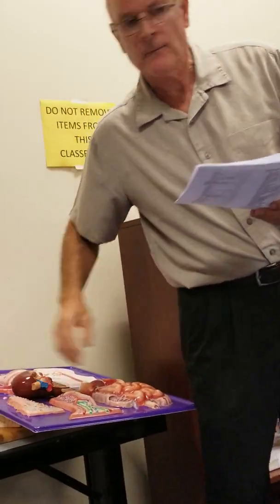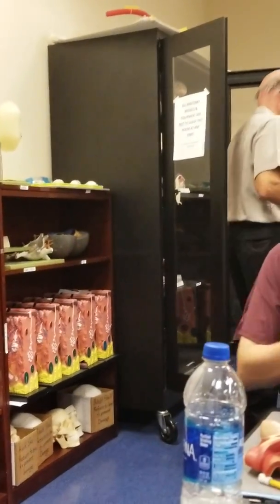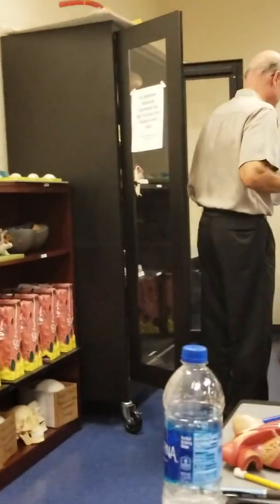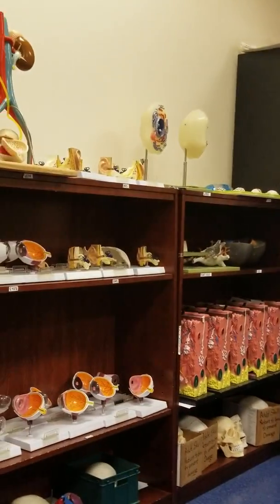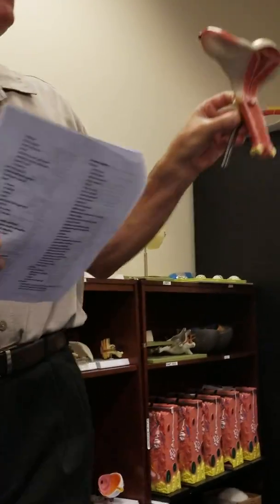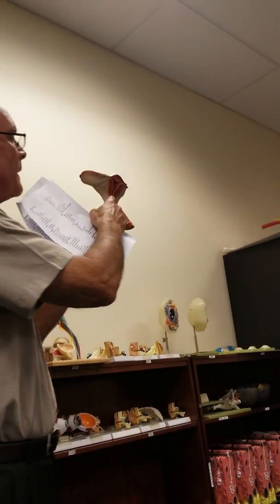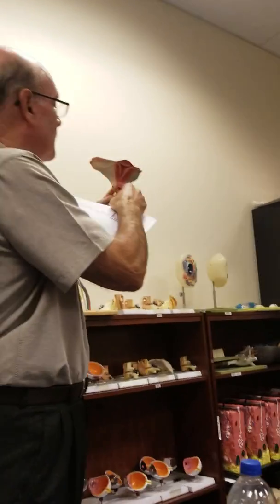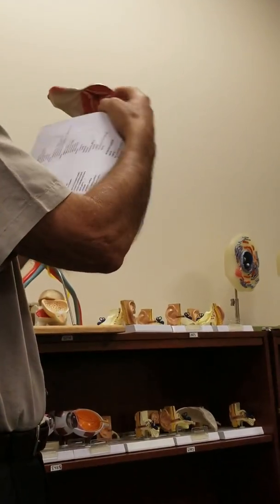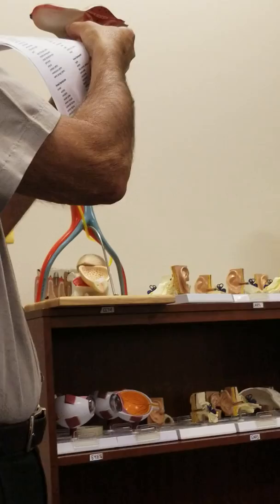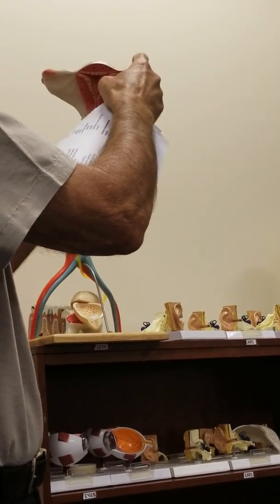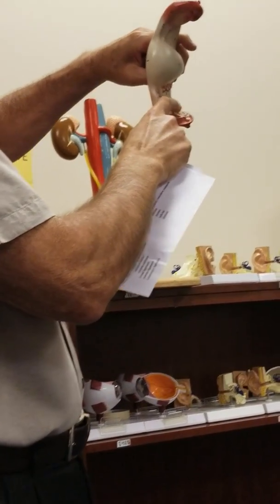Moving to female reproduction. There are two views. This is sectioned and this is whole. What you're looking at is the uterus, vagina, fallopian tubes, and the ovaries. This is the broad ligament. This is the ovarian ligament. And the fallopian tube has been sectioned on one side, and so has the ovary on one side.